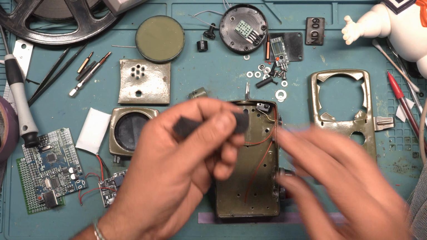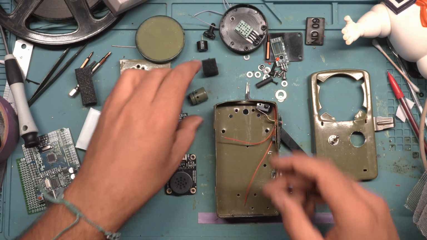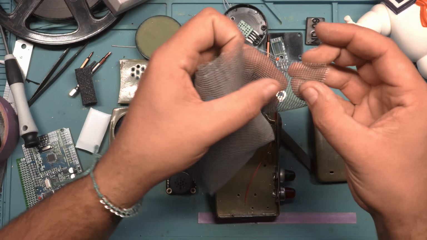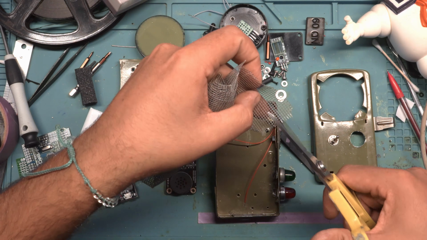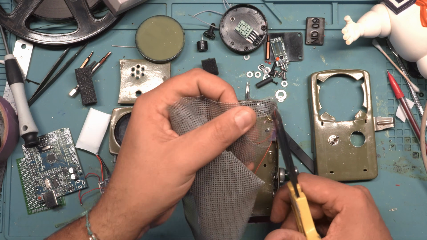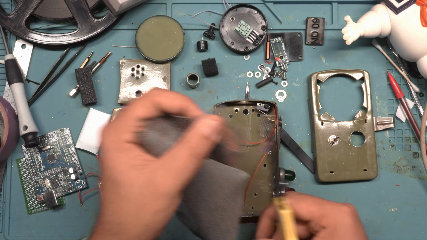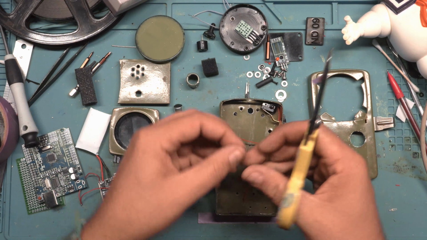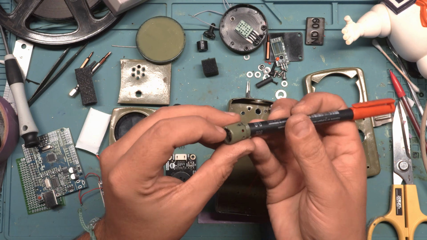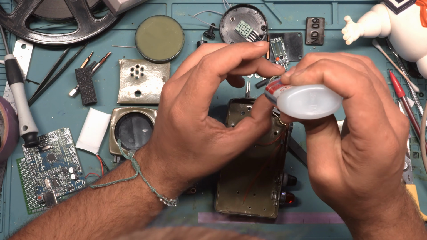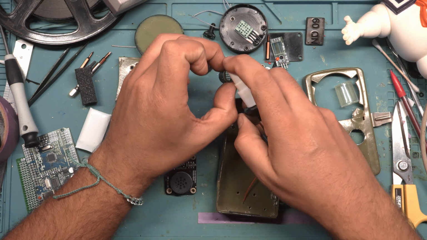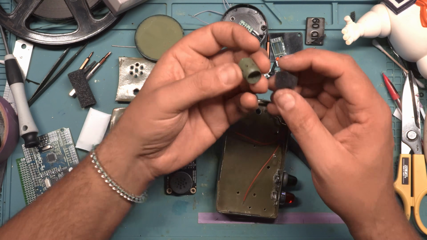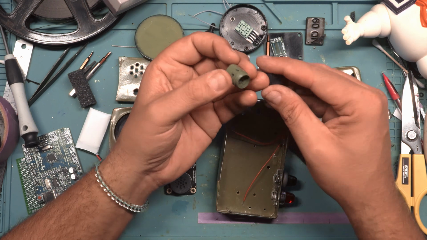So I have some foam here, a little cube that will fit in here, and I will top it off with a little piece of this mesh wire, just because it looks cool. It doesn't serve any purpose, but looking cool. Yes. Stick it in there.